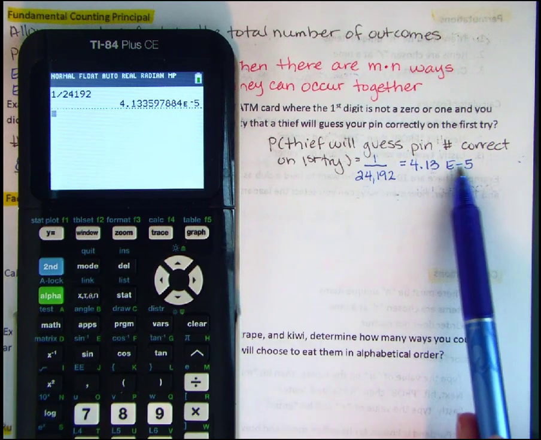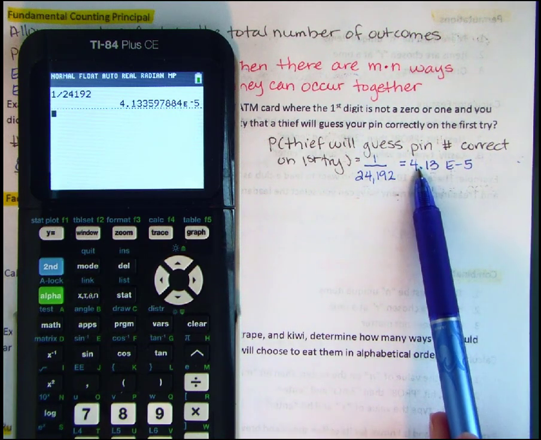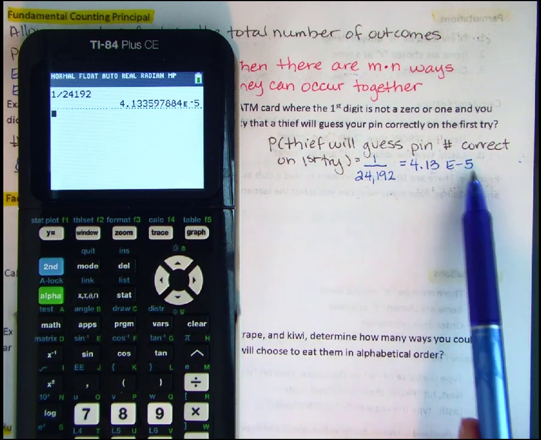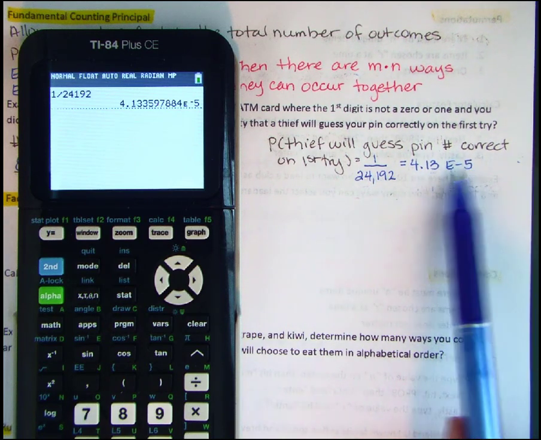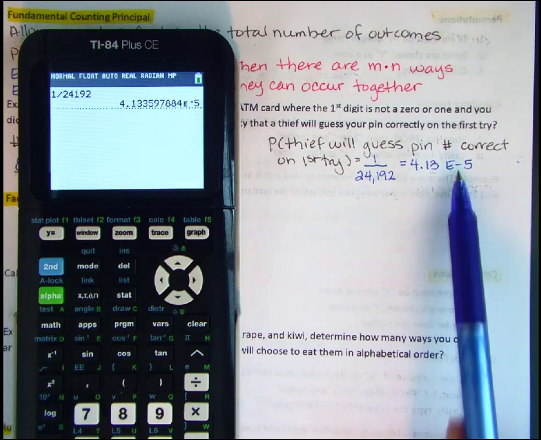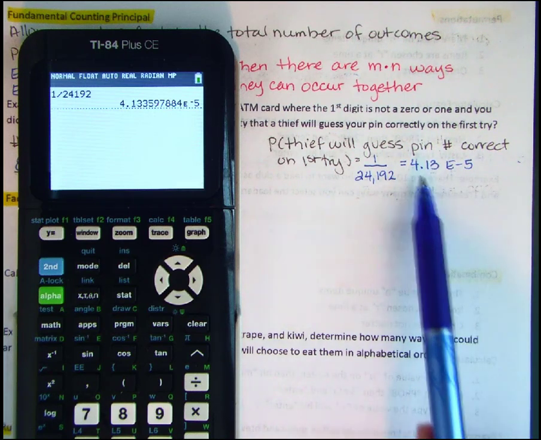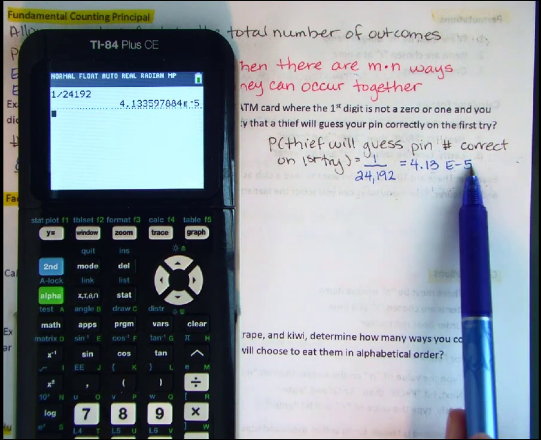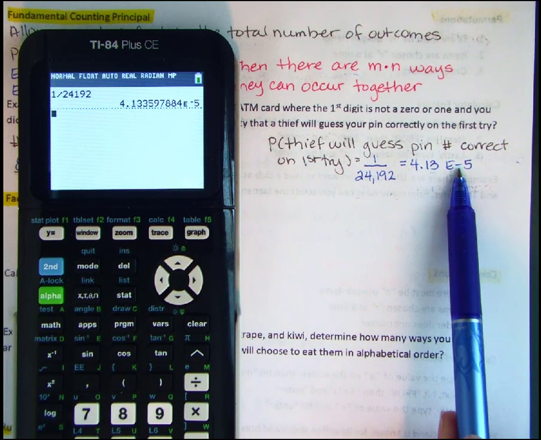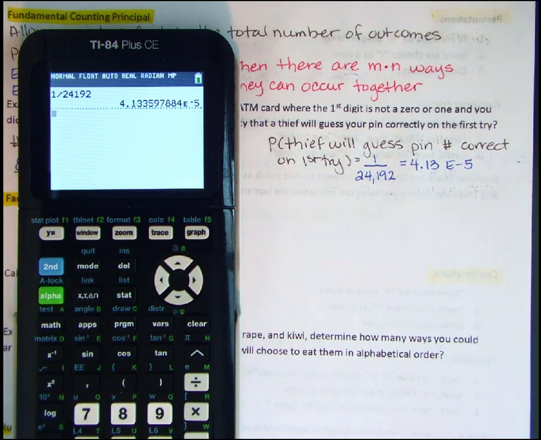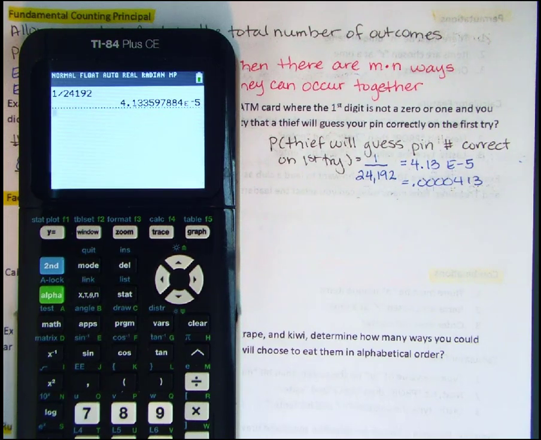The negative represents that a decimal point should actually be moved to the left this many places. When you see this on your calculator, it just means that you have to physically move the decimal point this many places in this direction so that way you could see the correct decimal that you should be rounding. Moving the decimal point 5 places to the left and including zeros in those correct place values now shows you the decimal.